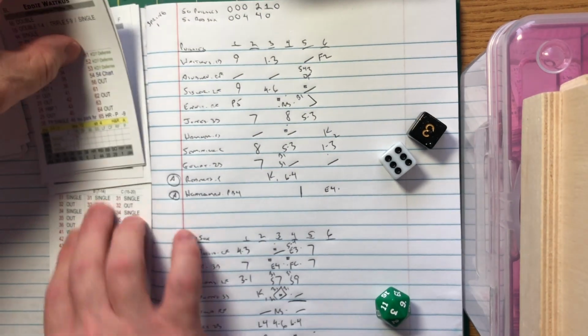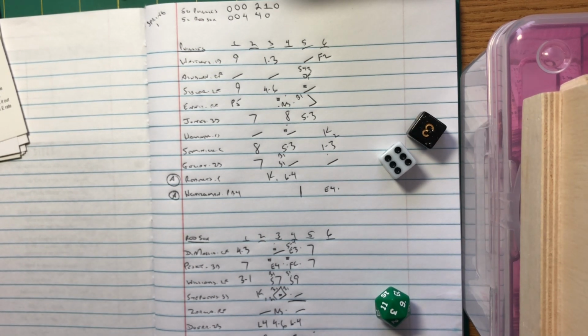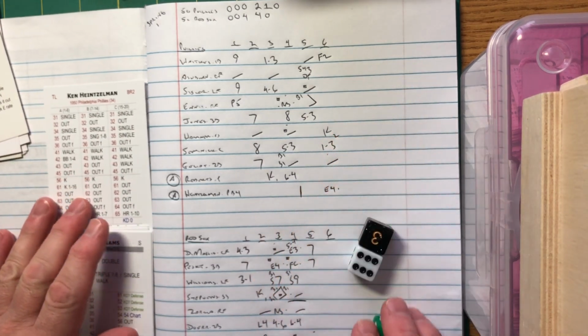We go to the bottom of 6. With your score, Boston 8, Philadelphia 3. Williams, Stevens, and Zarilla coming up in the Boston 6th.